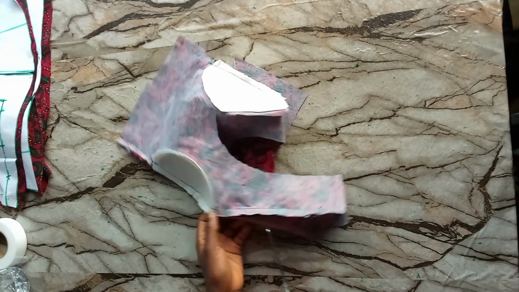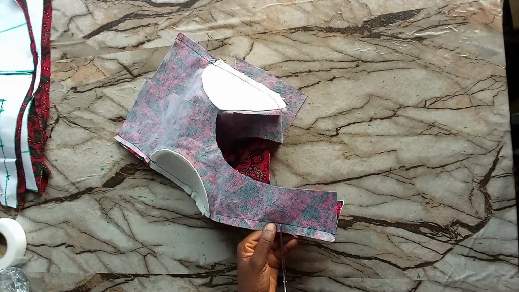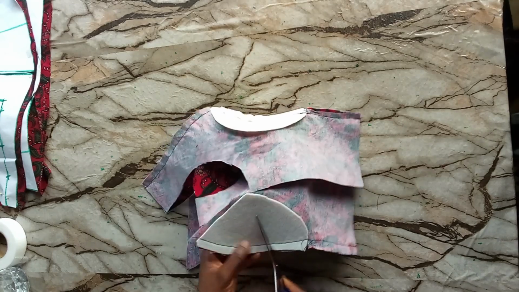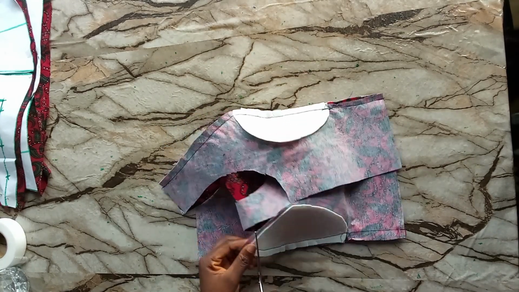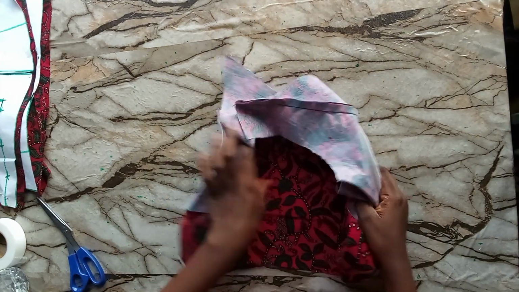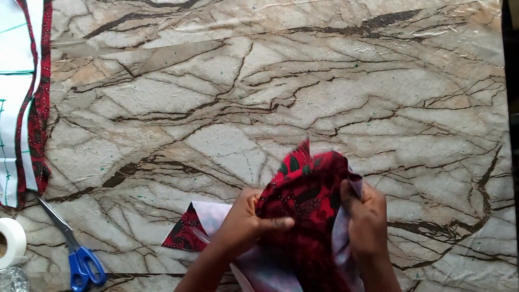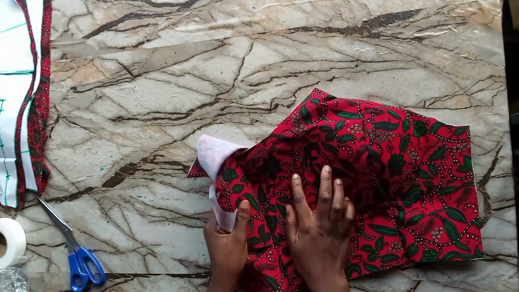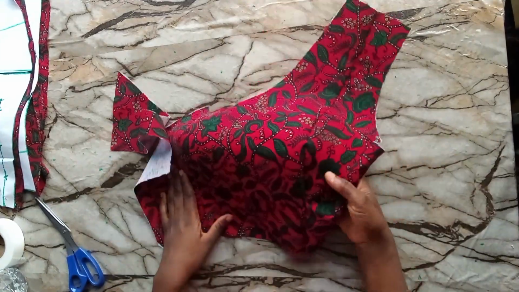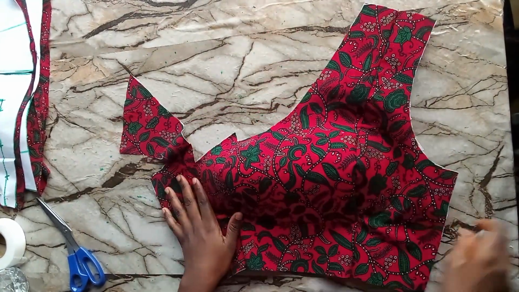So I'm just going to notch that. The only thing I did is that I joined 3 of them together, just the way you sew your bustier. Then I'm going to go ahead now to notch that out so that you see exactly what we have. Please remember to notch so that when you turn to the right side, your clothes will not have so many bulge. It will not bulge and it will be able to relax.